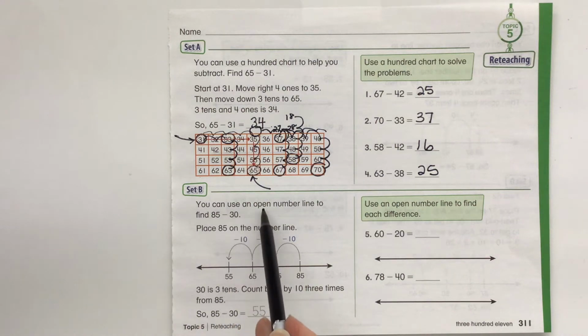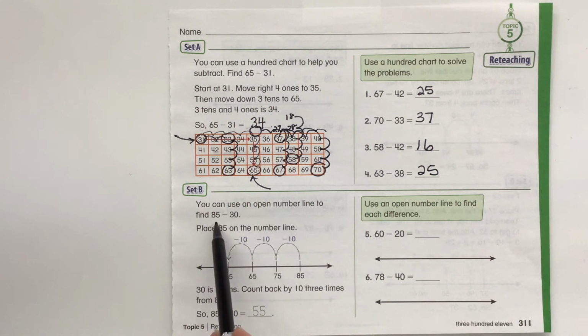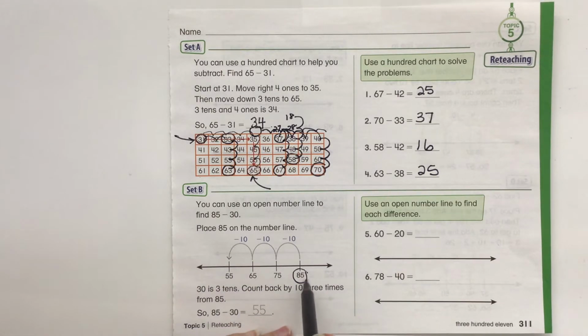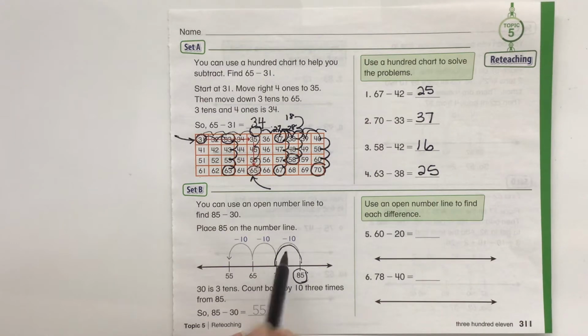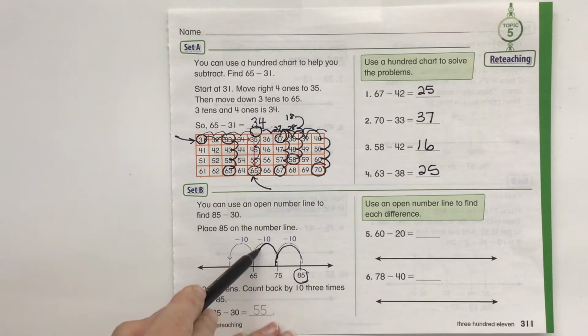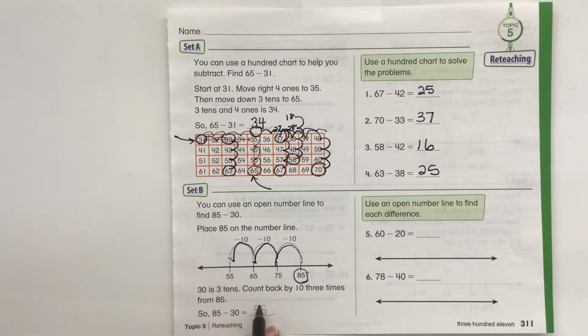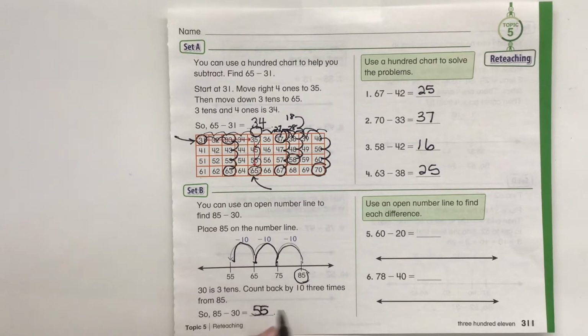You can use an open number line to find 85 minus 30. Place 85 on the open number line. 30 is 3 tens. Count back by 10 3 times from 85. So 85 minus 10 is 75. 75 minus 10 is 65. And 65 minus 10 is 55. So we know that our difference is 55.